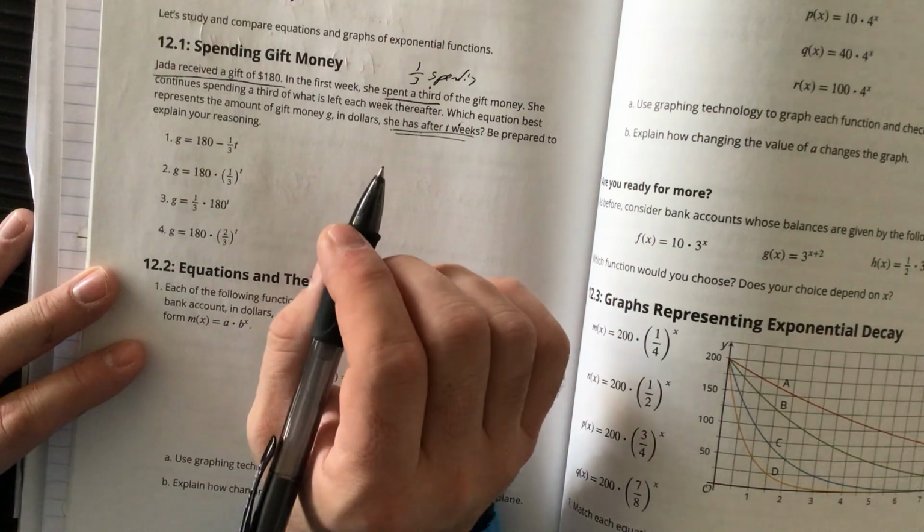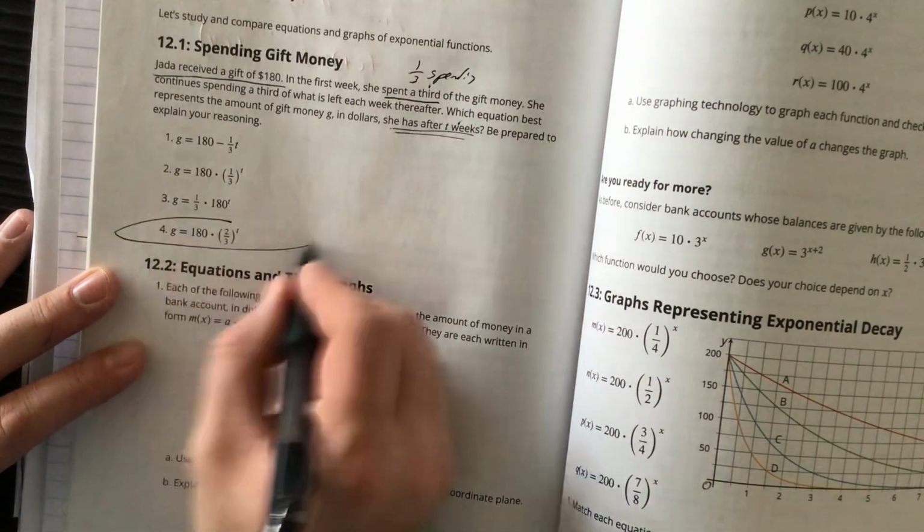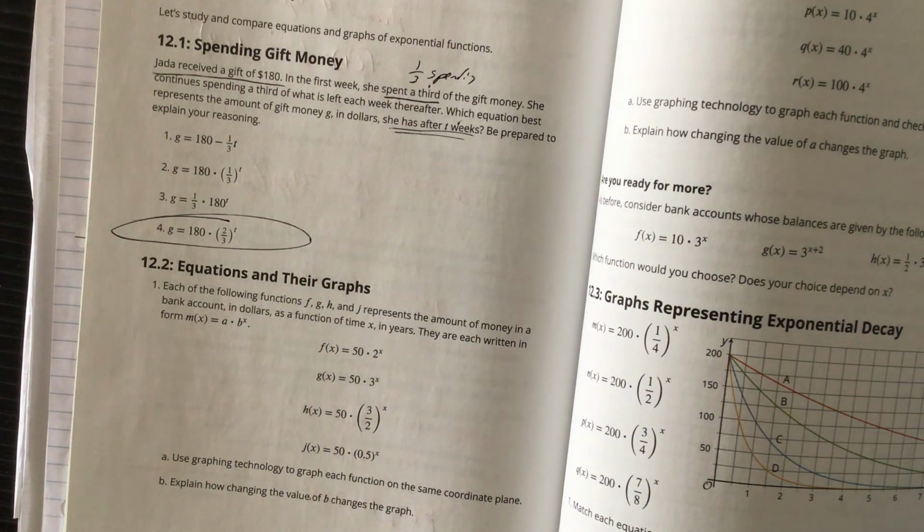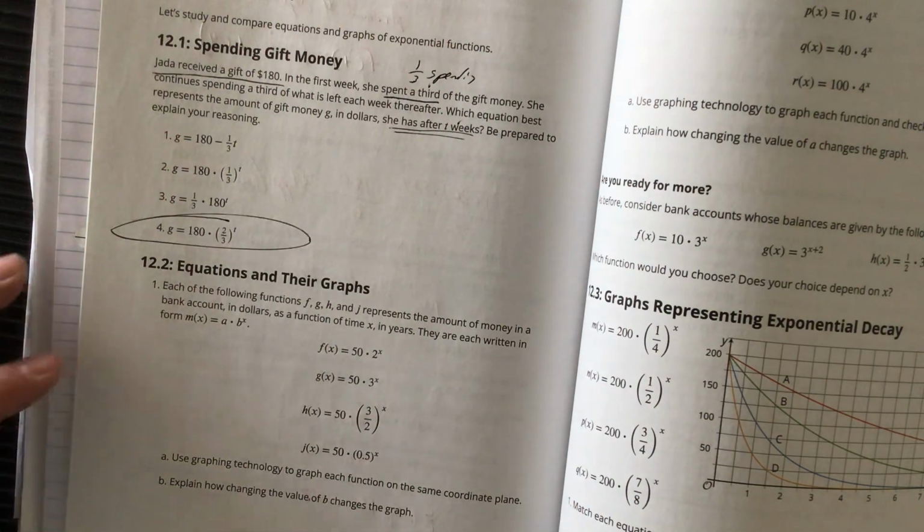Does that change your answer? Maybe you saw that right away. Just like the one on the quiz, Mr. McLaughlin, same thing. Watch the wording. If you spend a third, 2/3 is left. The one on the quiz, I believe, was how much ibuprofen is in your body, or aspirin, whatever it was, and then the question was asking how much did your body get rid of? So you have to use the opposite there.